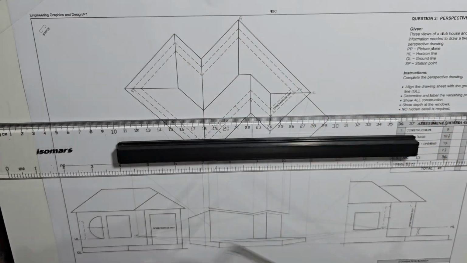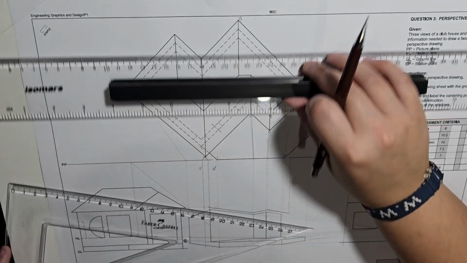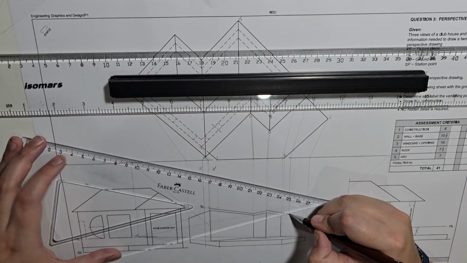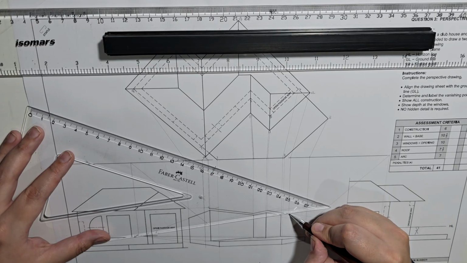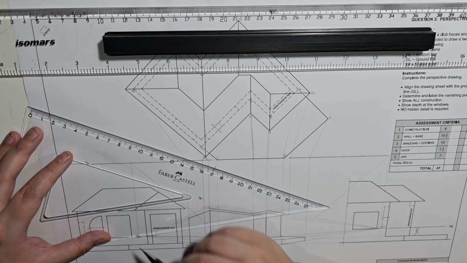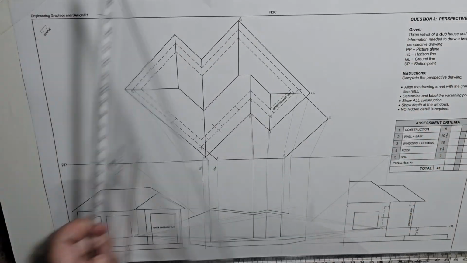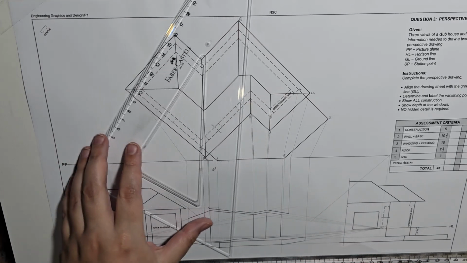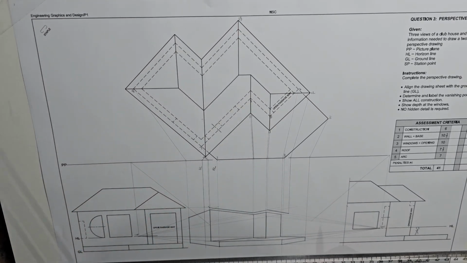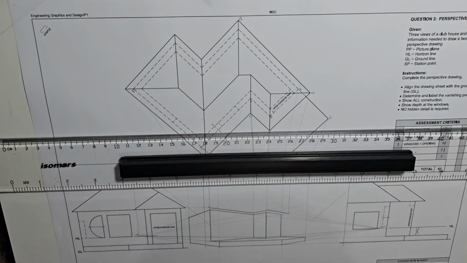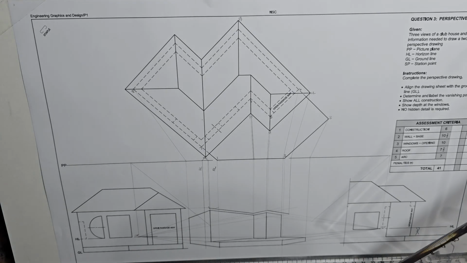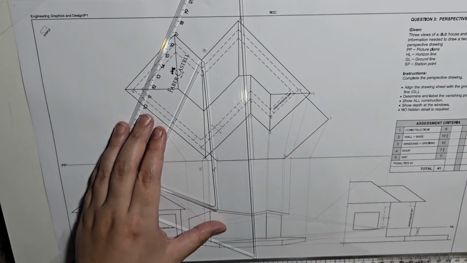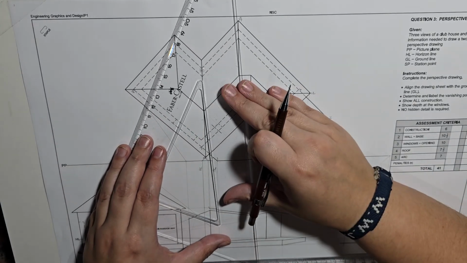So left side, left vanishing point, goes to the left vanishing point. And now this is going to get tricky because something is going to be in the way, like I said. Let's see. I don't think this thing can move anymore. It's the only downside about having it. Okay, let's see if I can get, there we go, underneath.